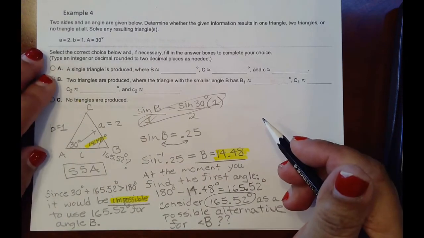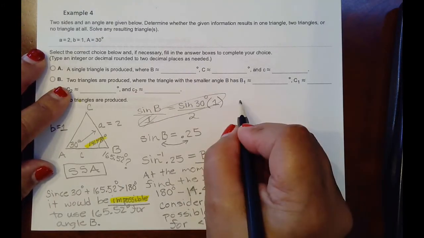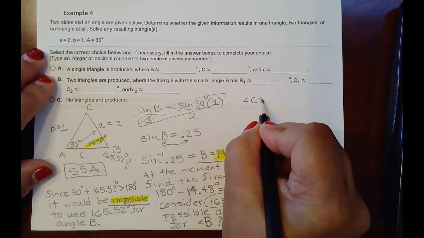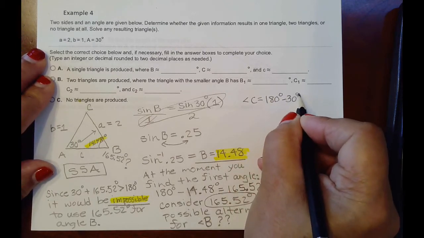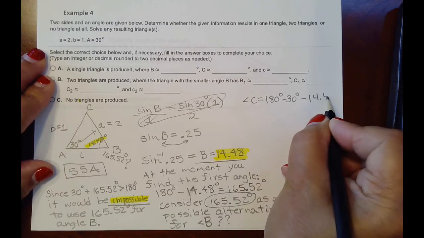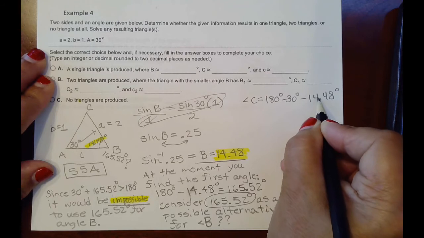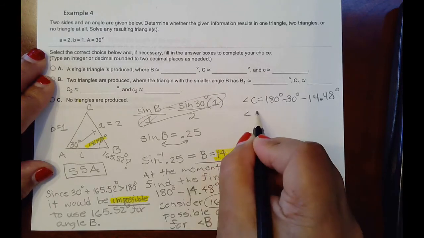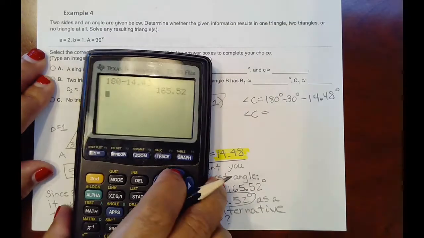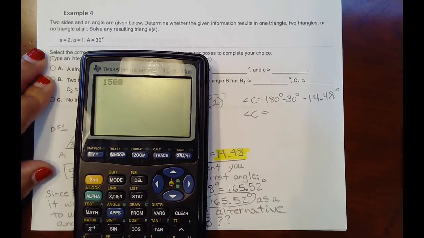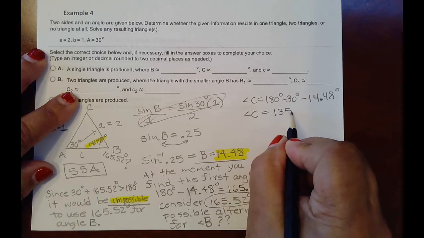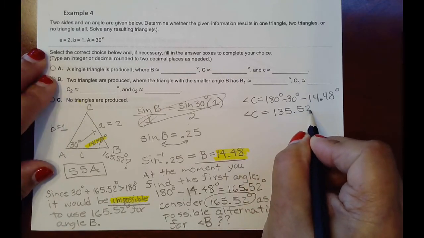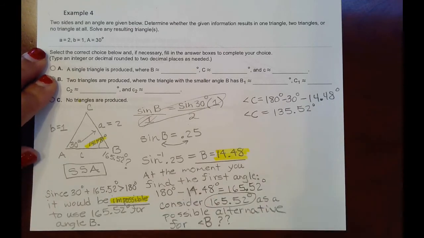So now, continuing with the problem, I'm going to find angle C first. So angle C is equal to 180, take off the 30 that they gave you, take off the 14.48 that you found yourself. And you get angle C, that's just a symbol for angle. So 150 minus 14.48, and you get 135.52. So I found that third angle so far, and I just have one side left to find.